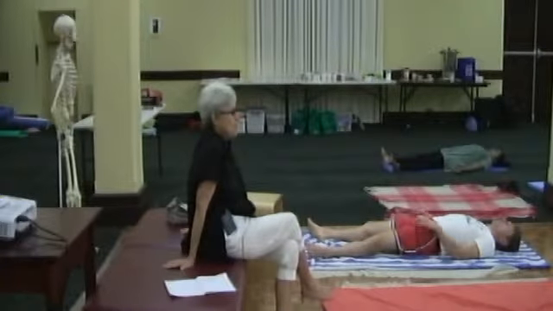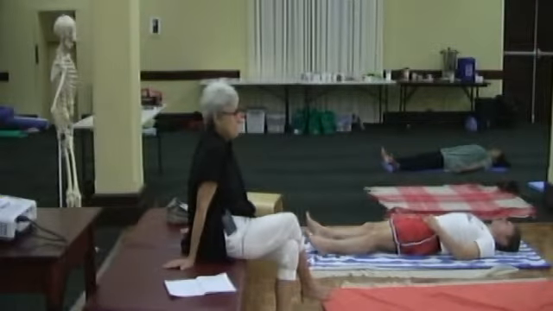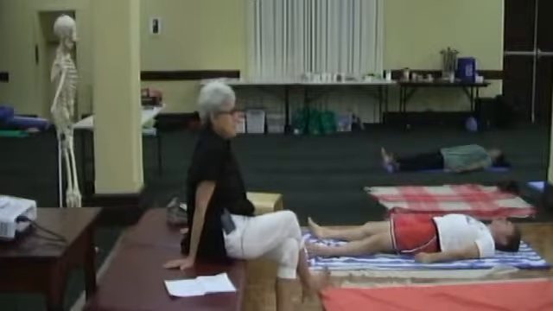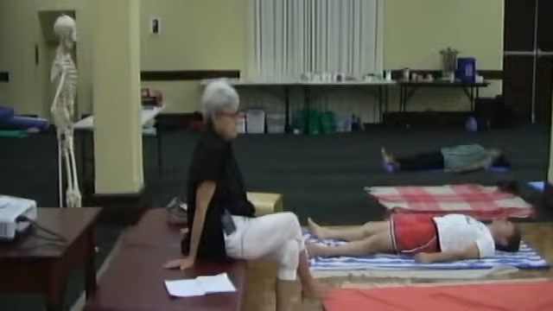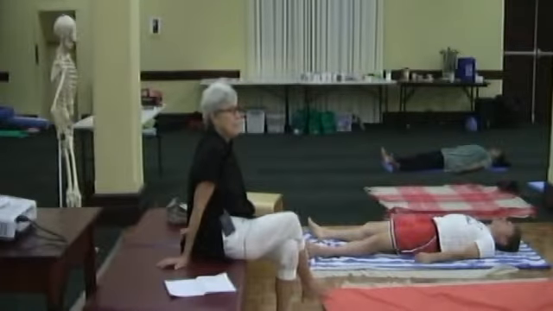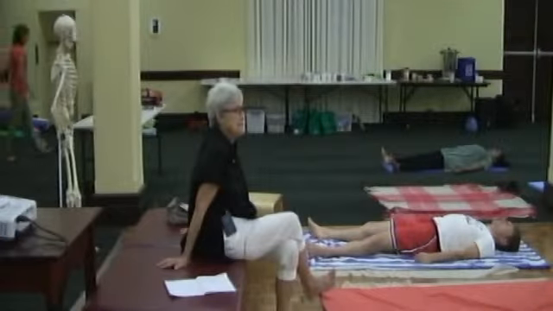Sense your thoracic spine. The space between your thoracic spine and the floor. Your cervical spine, your neck.